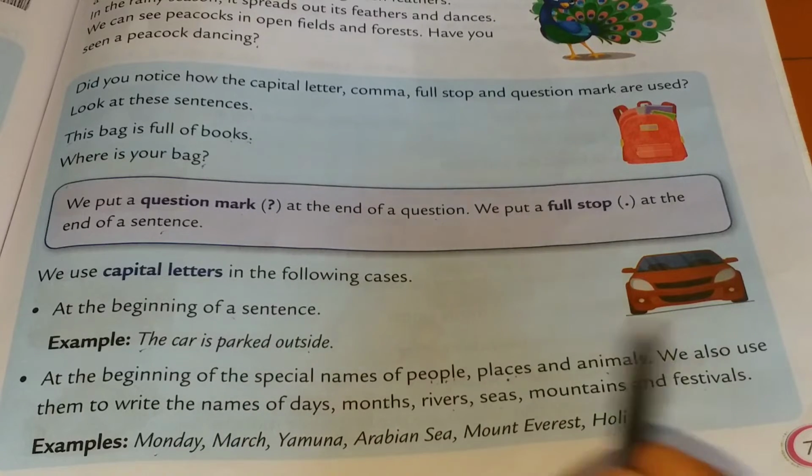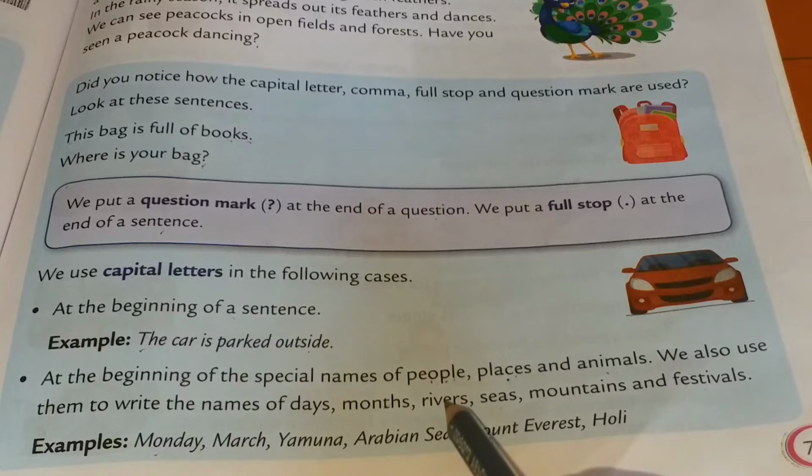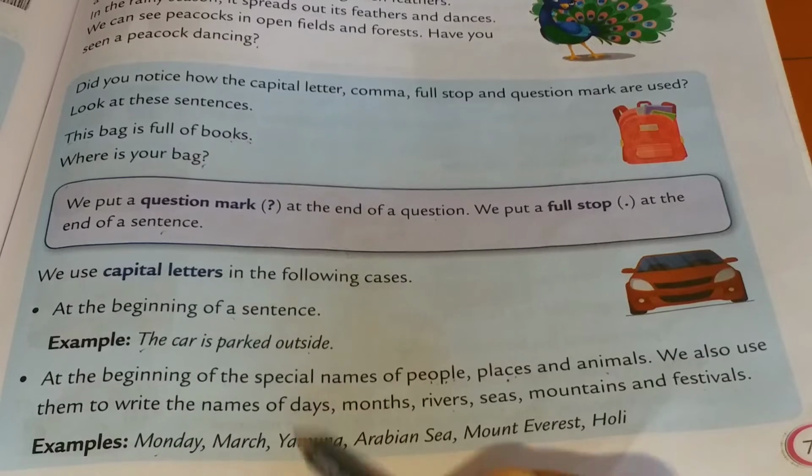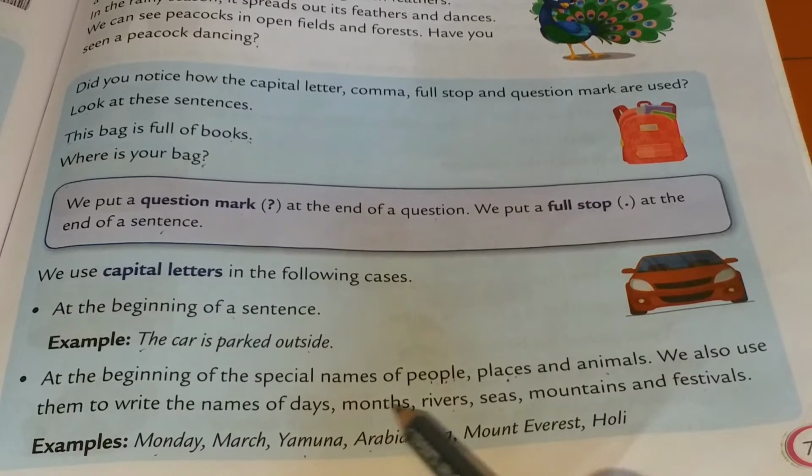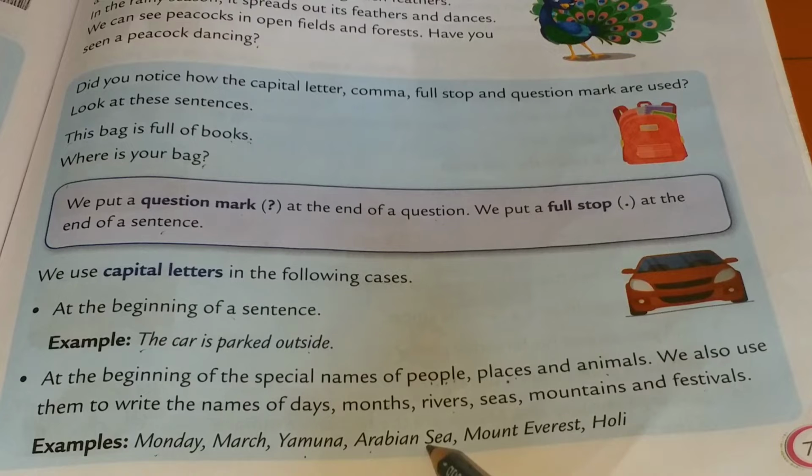Okay? When you write the names of rivers, then also you begin them with a capital letter. For example, Yamuna. Now when you write the names of seas, for example, Arabian Sea, you are going to write Arabian Sea with capital A and capital S. Okay?